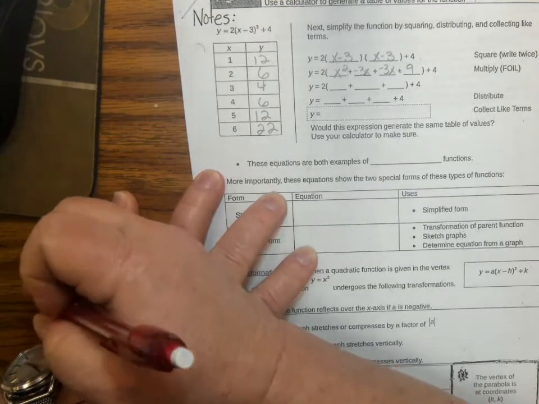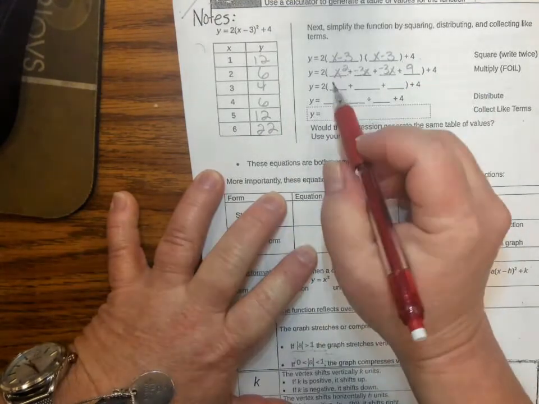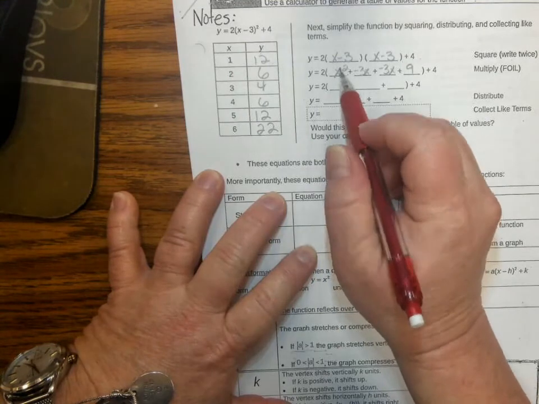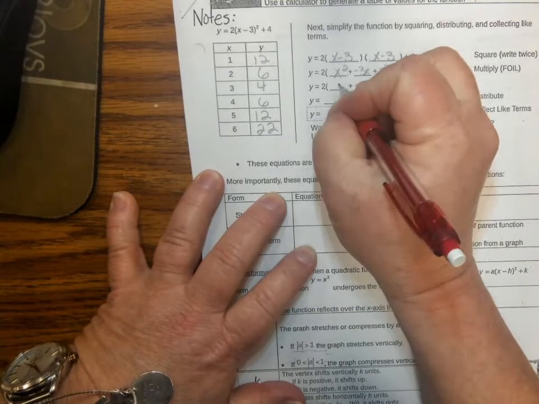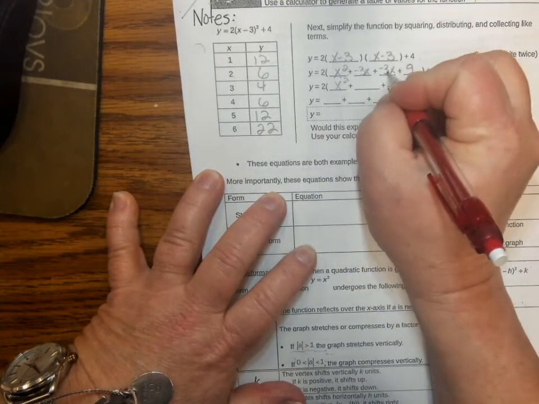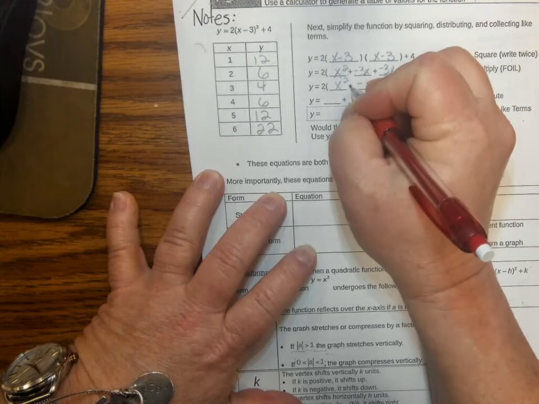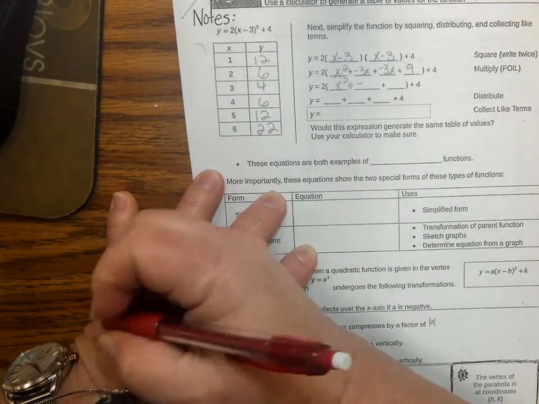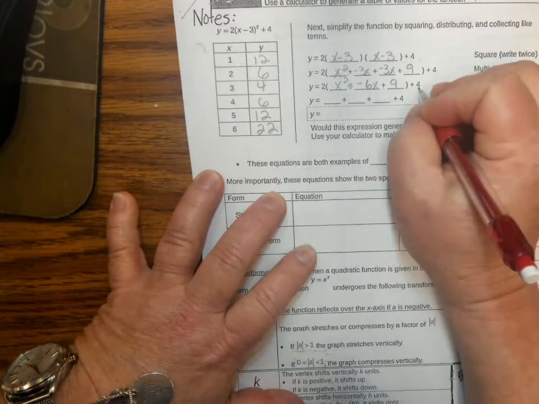So we're going to continue. Now we're going to distribute. Let's clean this up first: x squared, and minus 3x and minus 3x gives us minus 6x plus 9 plus 4.